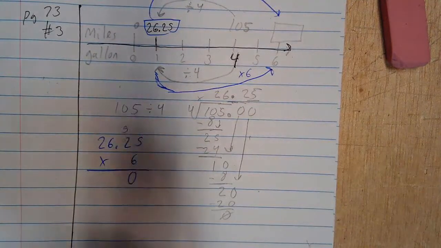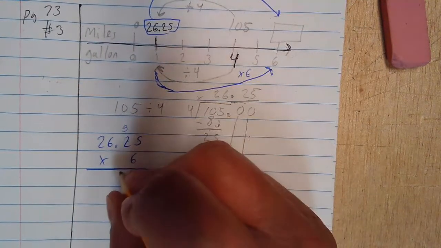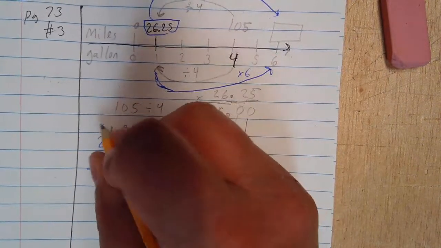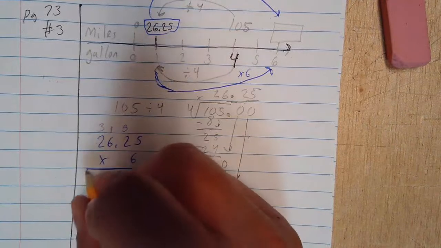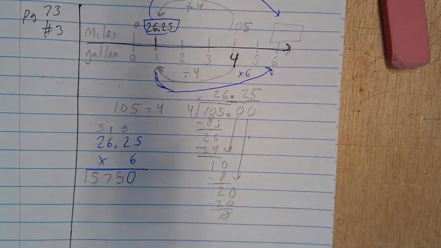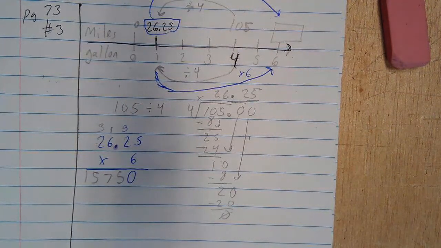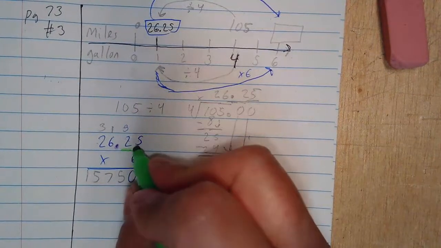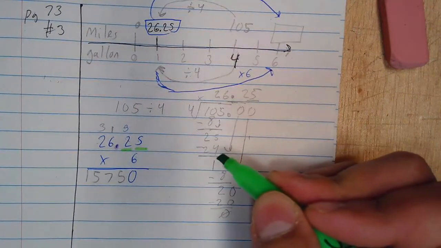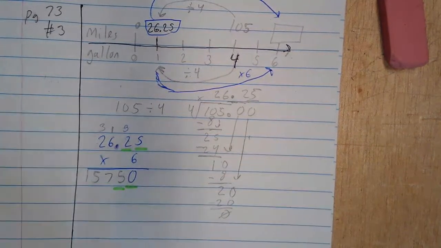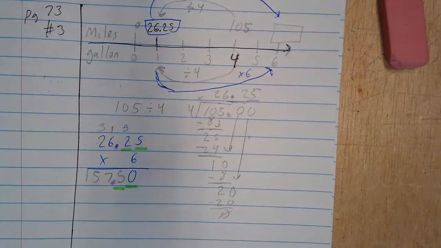And you know what I'm going to do in pencil in case you make a mistake. 6 times 2 is 12, plus 3 is 15. Carry the 1. 6 times 6 is 36, plus 1 is 37. Carry the 3. 6 times 2 is 12, plus 3 is 15. All right. But remember, we still have the decimal point. I have 2 place values, 1, 2, to the right of the decimal point. So I'll do the same thing here. 1, 2. Put the decimal point right there. And that's my answer.